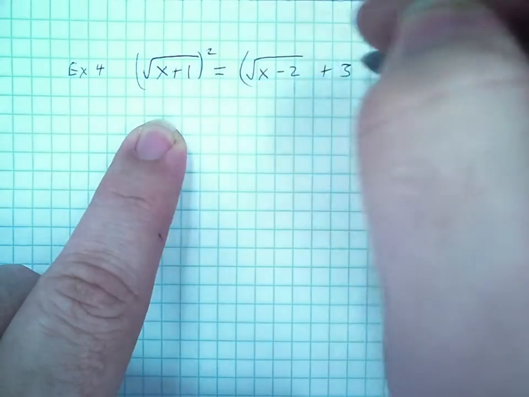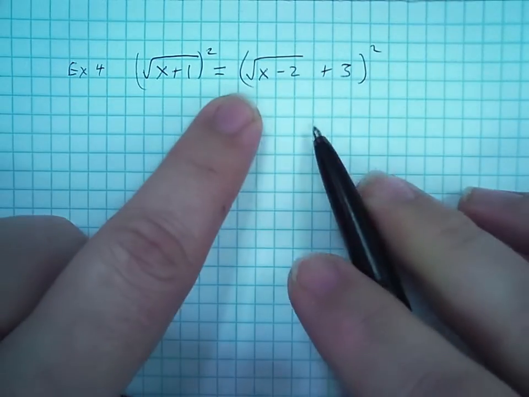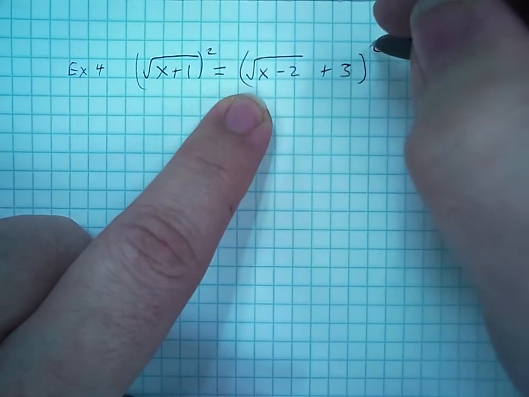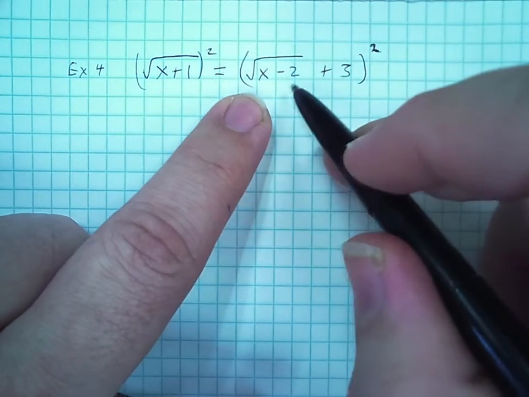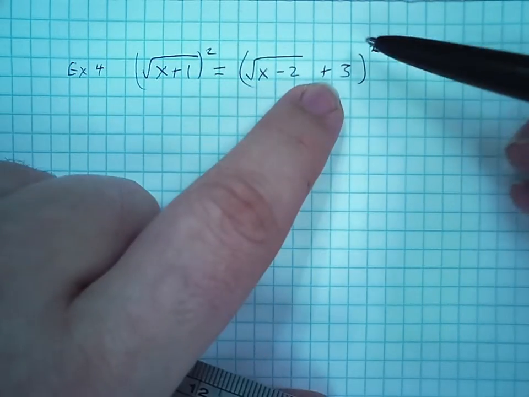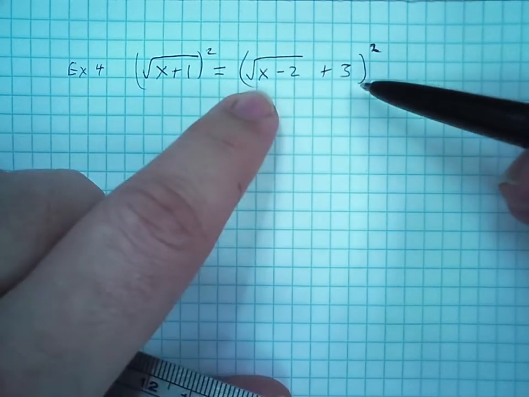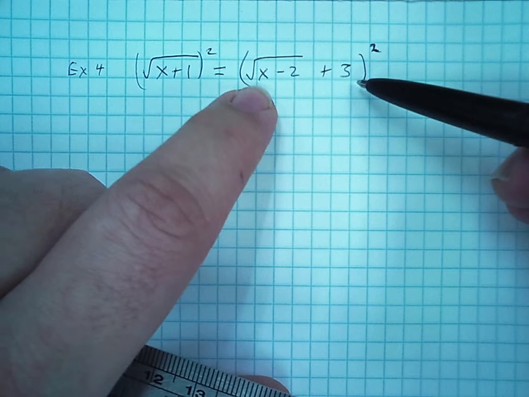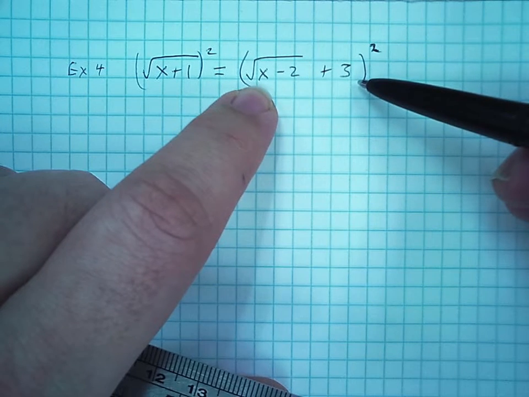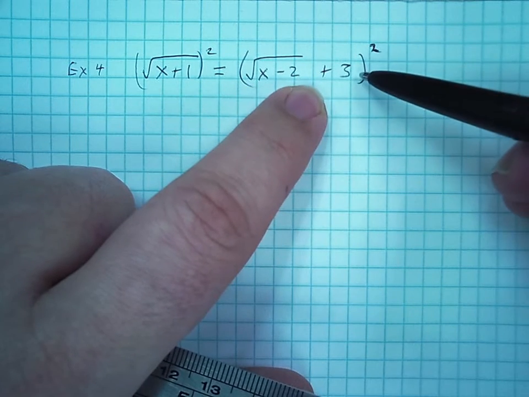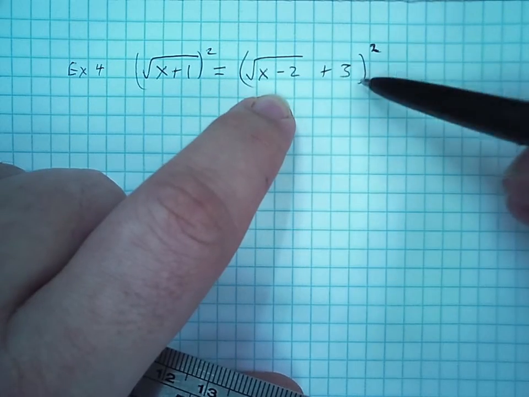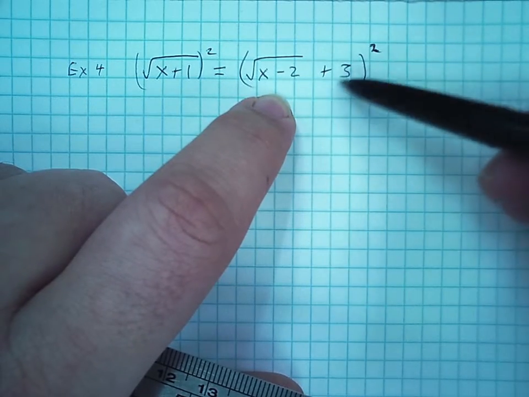The problem is when we square both sides, this one's not going to square cleanly because we can't just square the one part. We have to square the whole thing, and you can't distribute powers over addition. So in this case, we're going to have to FOIL this times itself. It's going to get kind of messy. We have to FOIL it by itself. So the squares don't just cancel the square root here because of this plus 3.